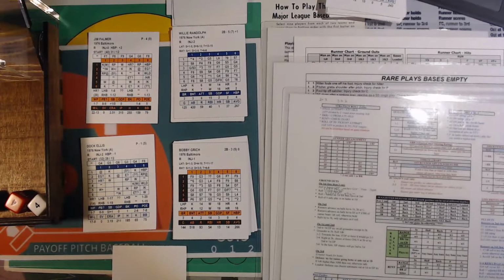Doc Ellis on the mound for the Yankees. Doc Ellis on the season is 8-4 with a 2.47 ERA. He was a huge pickup. He won 17 games for the Yankees in 1976. They got him for practically nothing.